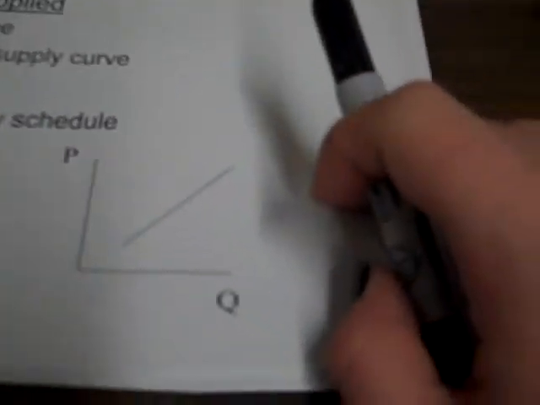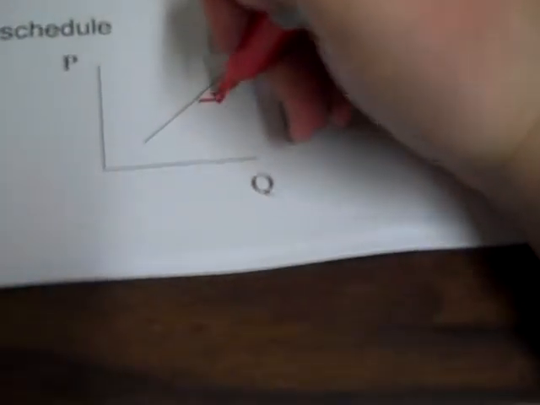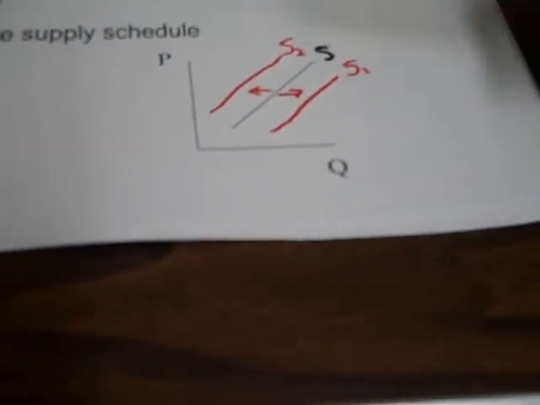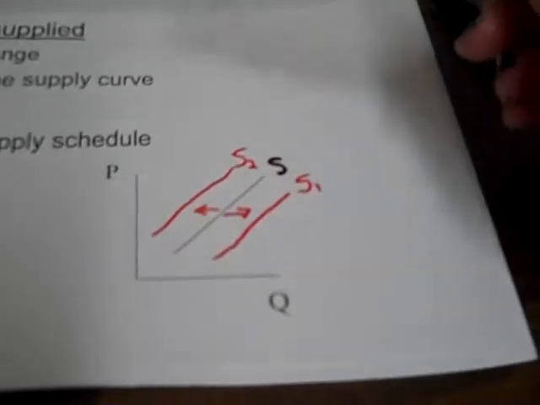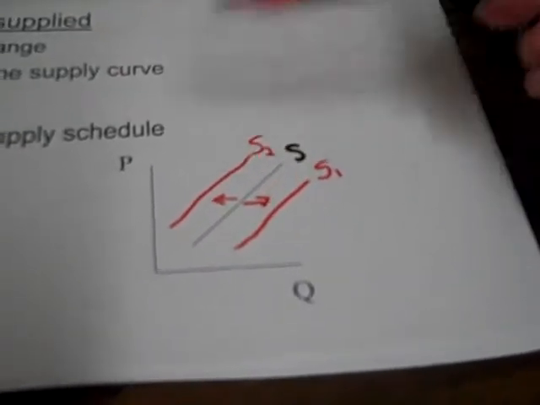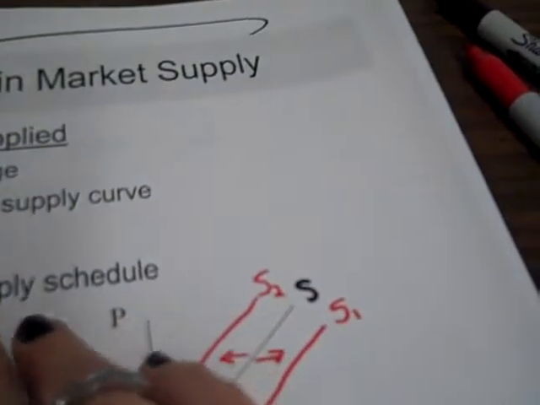A change in supply, on the other hand, is going to move the entire curve. So if there's an increase in supply, we're going to move to the right. And if there's a decrease in supply, we're going to move to the left. Now, if you remember, I mentioned that we probably want to say right and left instead of up and down when we did demand, and it's because in supply, if you try to apply those same things, it's not going to work out so well. So we have to say right is increase and left is decrease.